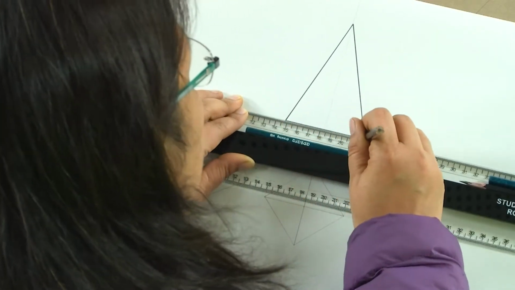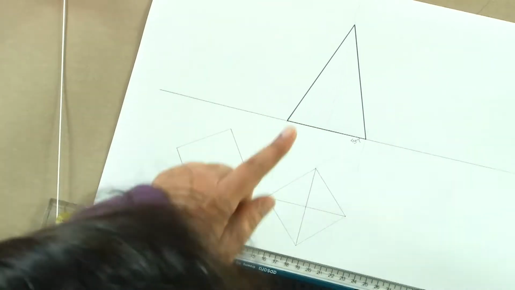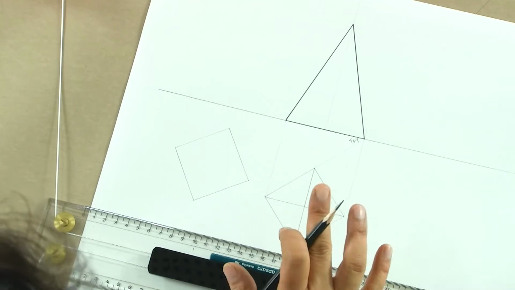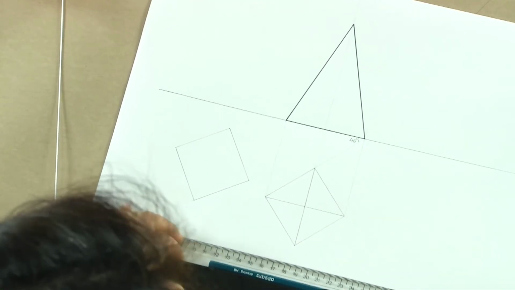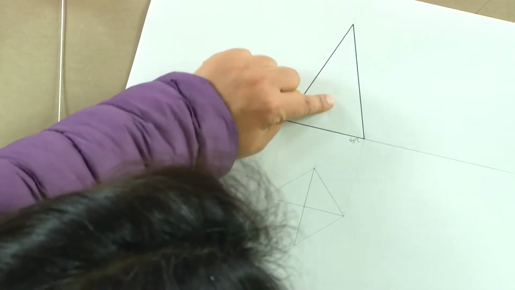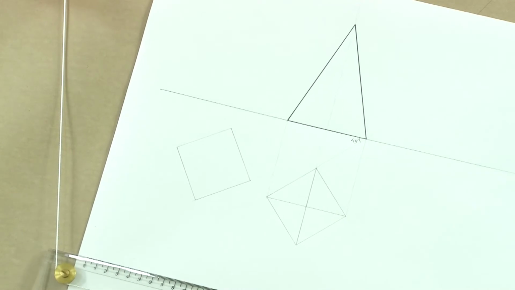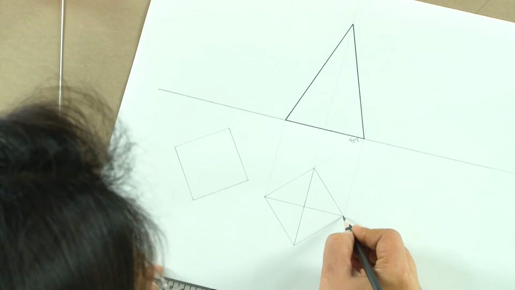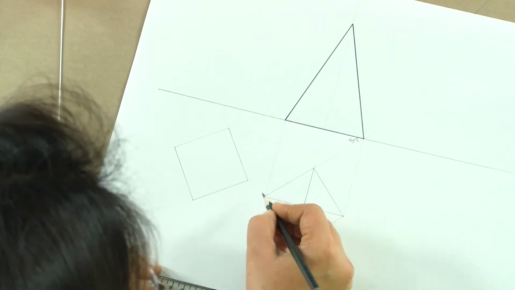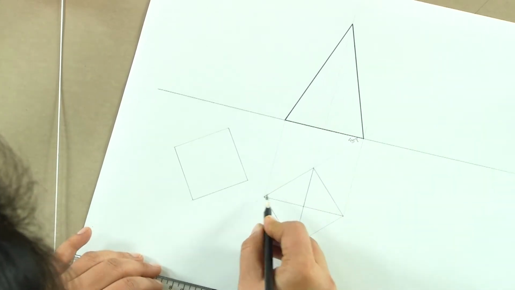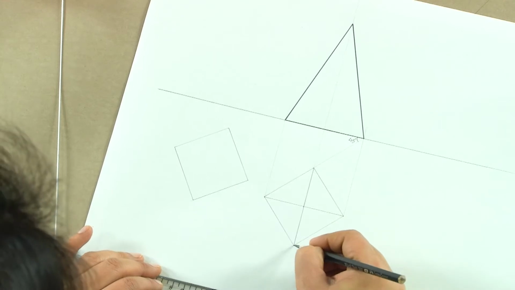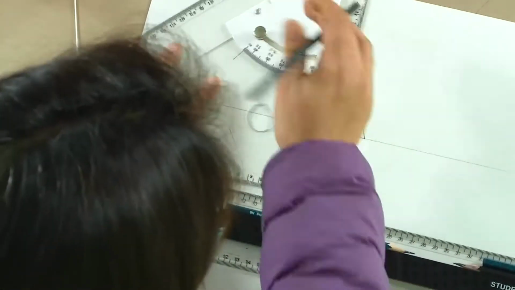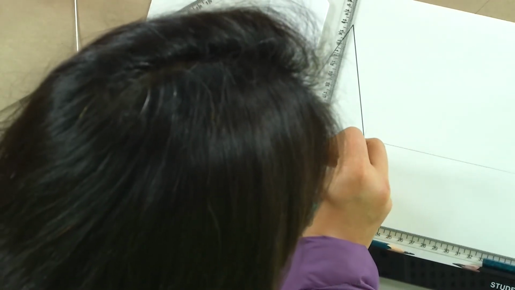And its base is parallel to HP, and that is the reason we were able to see the true shape of this square here. Do you think I should add one more line here? Yes, I should, because what I am seeing as this line is this point joined by the apex, this line is this point joined by the apex, and this point joined by the apex will be seen in the front. So, I will draw a perpendicular line here.